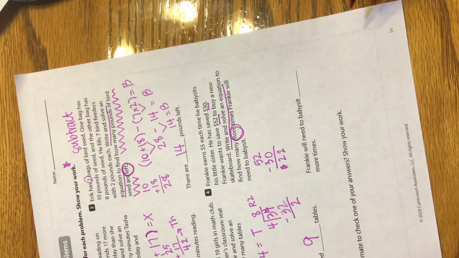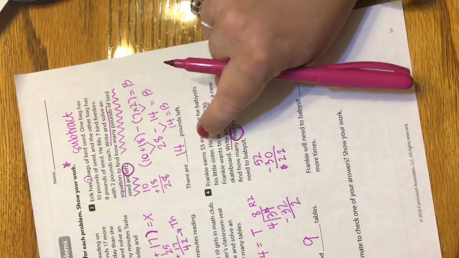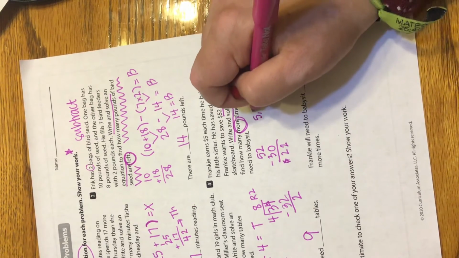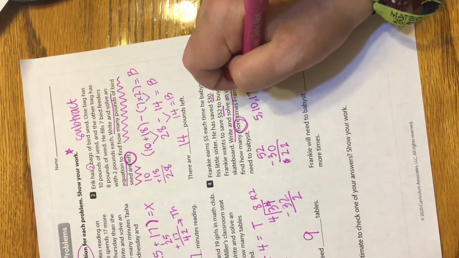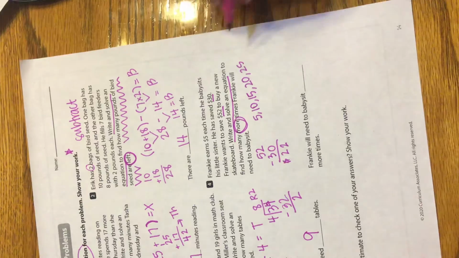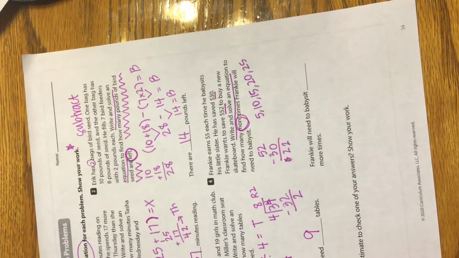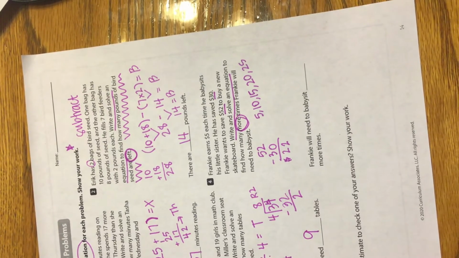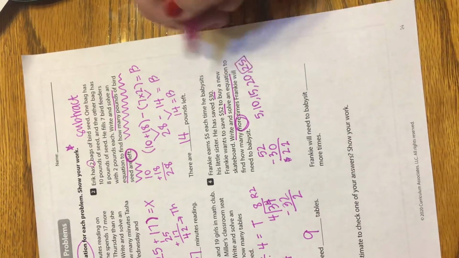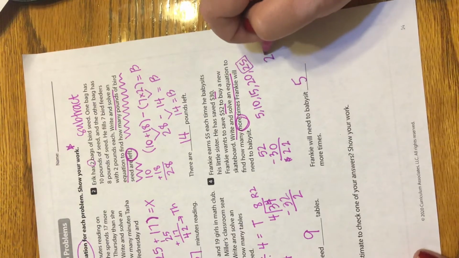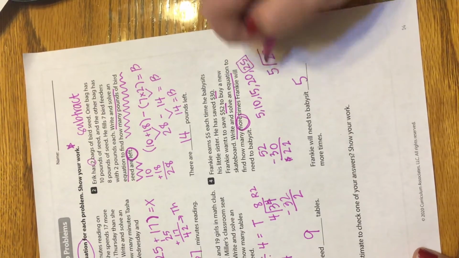Okay, now you could list the multiples of 5. So you could say 5 times 1 is 5, 5 times 2 is 10, 5 times 3 is 15, 5 times 4 is 20, 5 times 5 is 25. Okay, to find out how many more times he'll need to babysit before he reaches his goal. So that would tell me he's going to end up having a couple dollars extra, but he will need to babysit 5 more times. You could also divide 22 by 5.